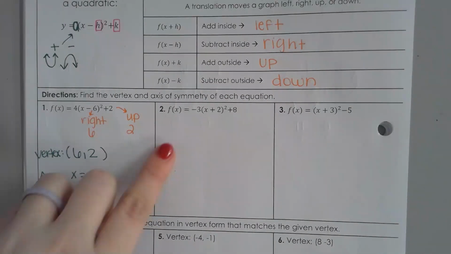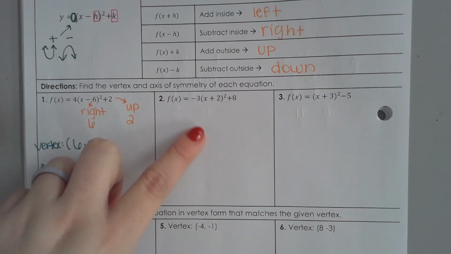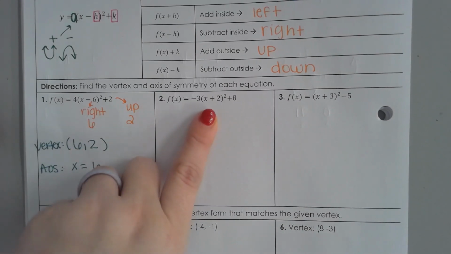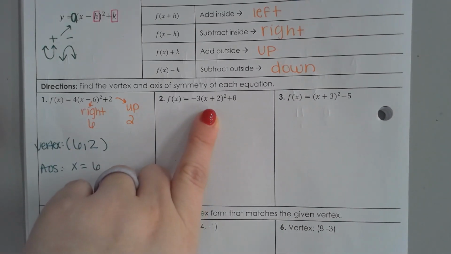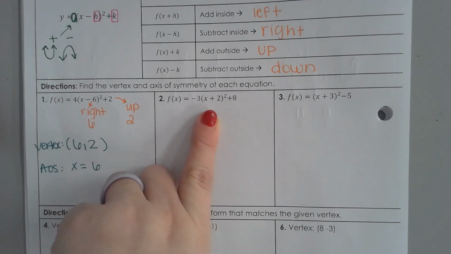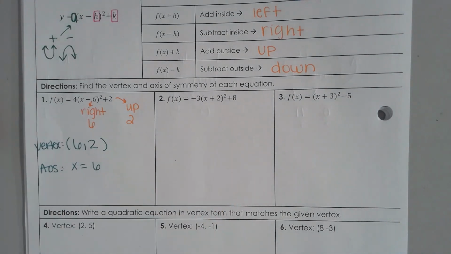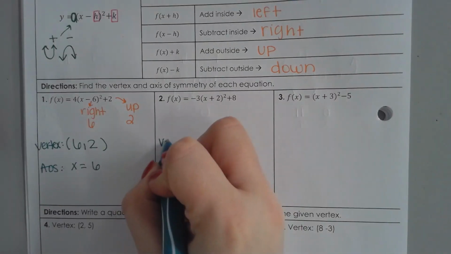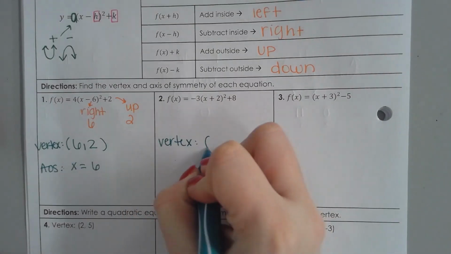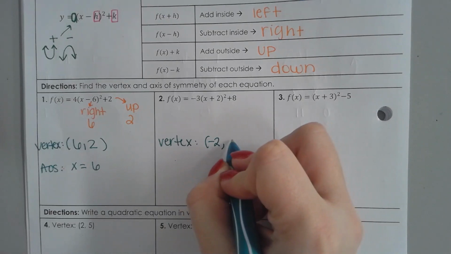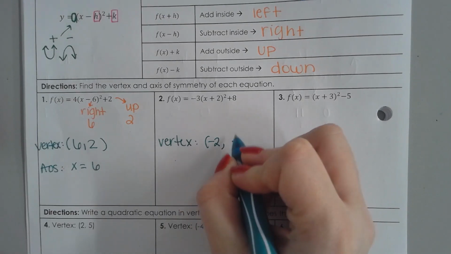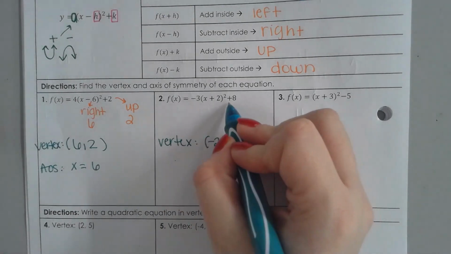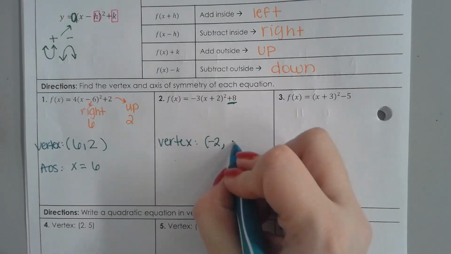Okay. So number 2, am I moving left or right? Left, and then up or down? Up. So I'm going left, up. So what is my vertex going to be? -2, right? Well, if it's going left, then it's going left 2, but it's going up, so it's going to be positive 8.